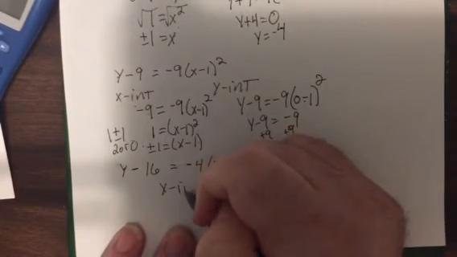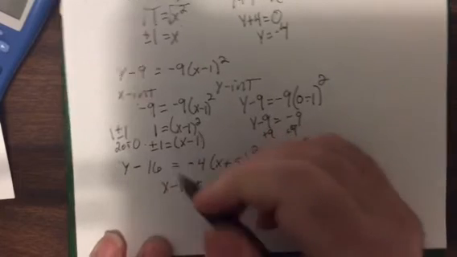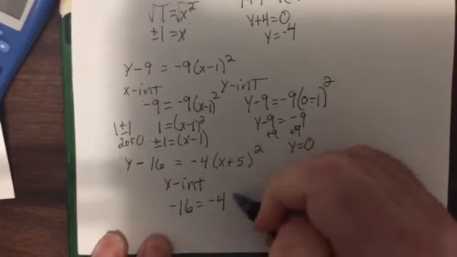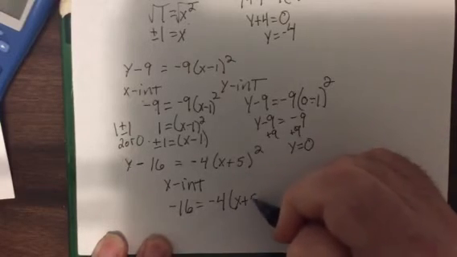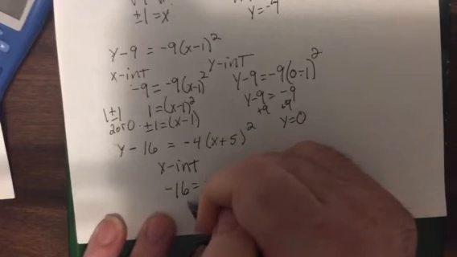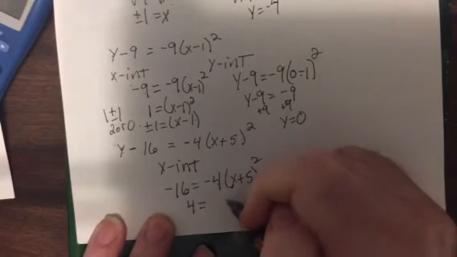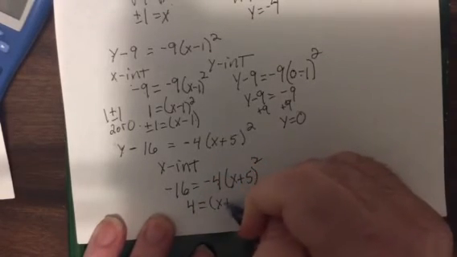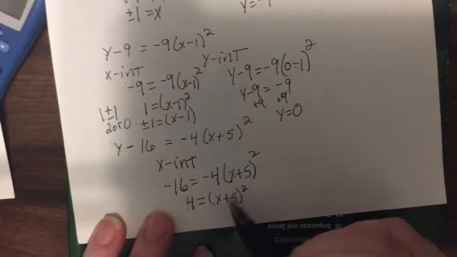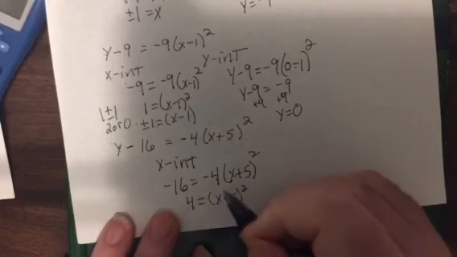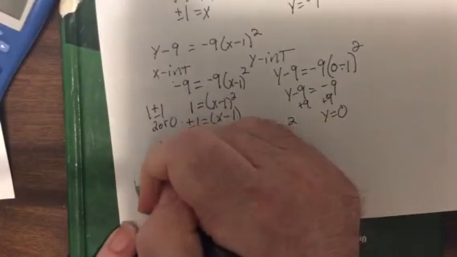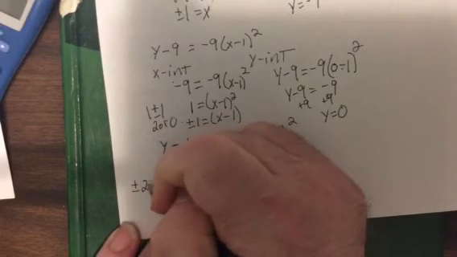So the x-intercept, put 0 into y, so it'd be negative 16 equals negative 4 times x plus 5 squared. Divide by negative 4, so it'd be 4 equals x plus 5 squared. Now, if this wasn't a nice number and we square rooted, you'd have to use a calculator, but to square root both sides, it'd be plus or minus 2.